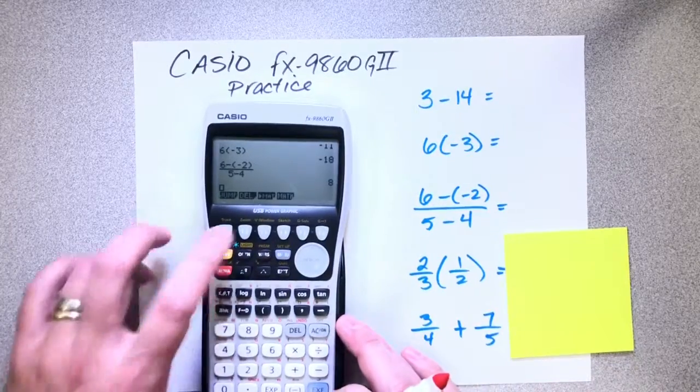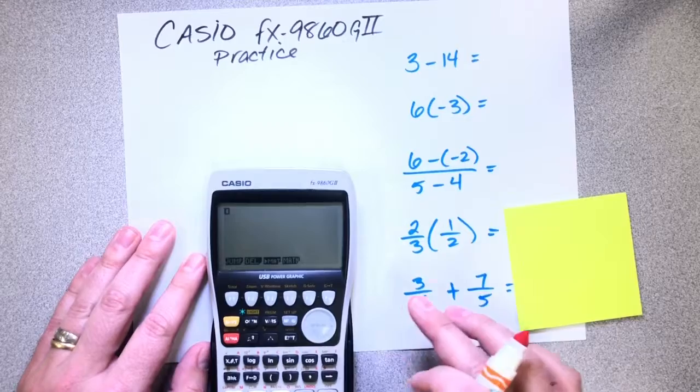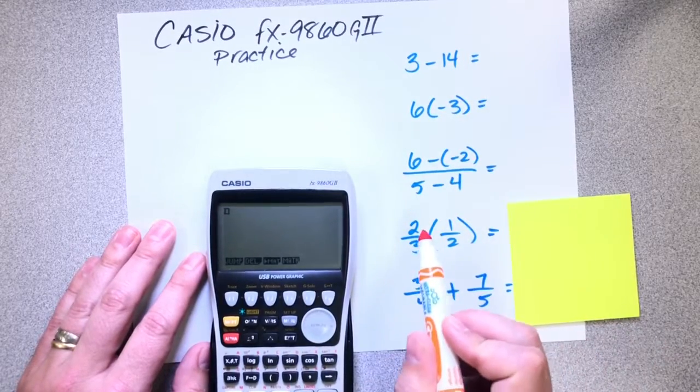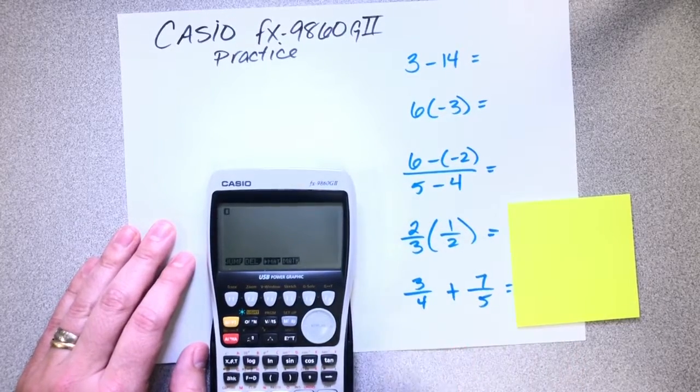Dropping down to the fractions, I'm going to clear my screen so it's a little easier to see. 2/3 times 1/2. Now that we know that you multiply numerator and denominator, it's 2/6, which reduces to 1/3. But you can do this in your calculator if you're not sure. So hit the fraction button, 2 over 3.